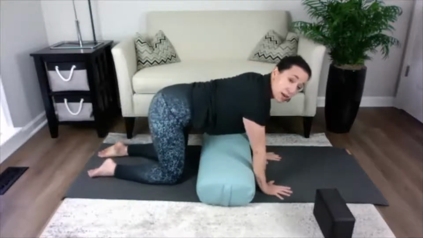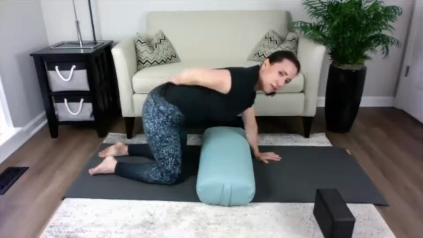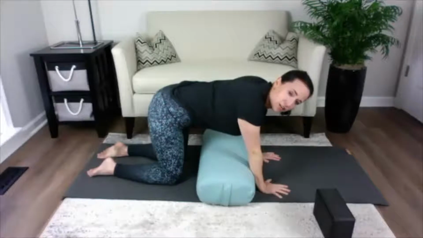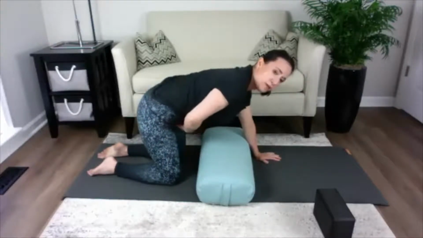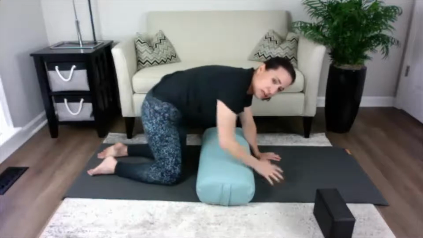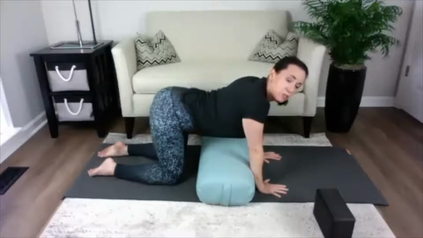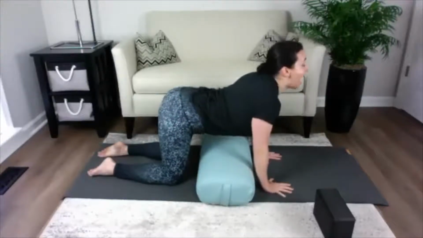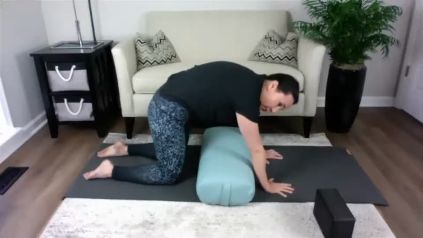Going through three more cat-cows. Now that we've opened up the side and the back of our back, really focusing on the tailbone tucking under on this one. So I really want you to use your abdominals as much as you can to tuck that tailbone under. So take a deep inhale, sink the belly, sink the spine, lift the tailbone, shoulder blades up, lengthen the neck and look upward. And then as you exhale, really curl that tailbone under.